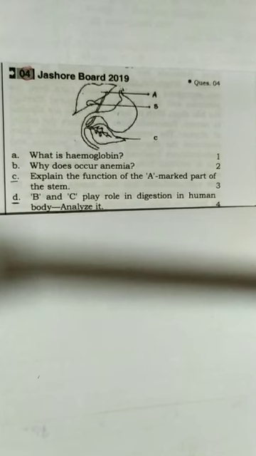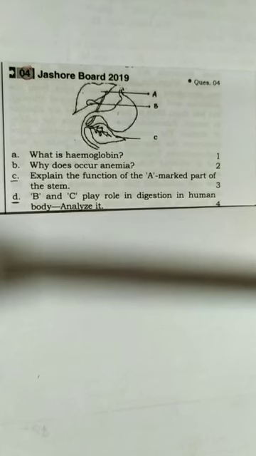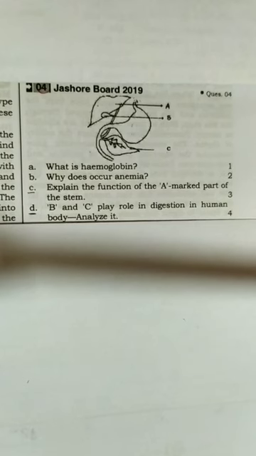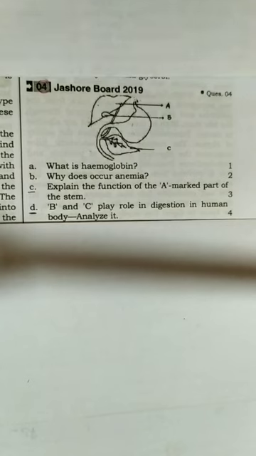Including today's lecture, we are able to understand about BMI, calculating BMR, action of some enzymes, and lastly adulterants of food. First, I am describing Jashore Board 2019.